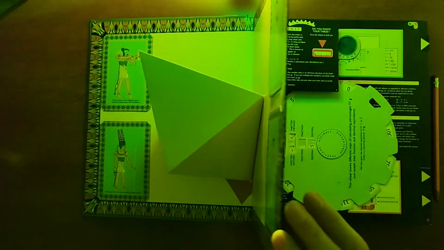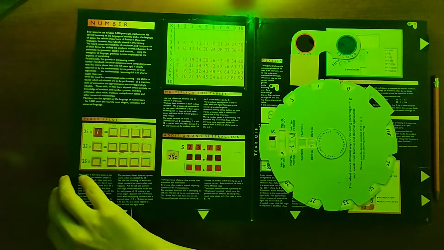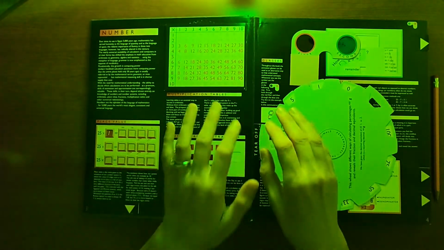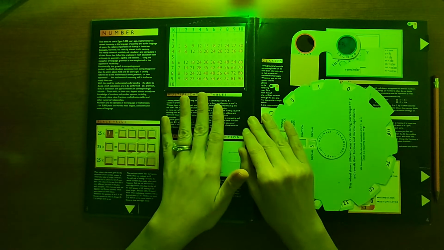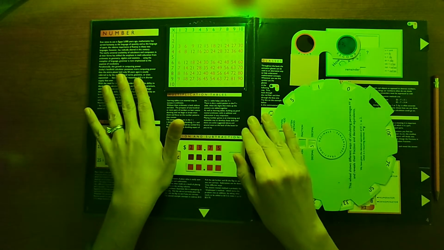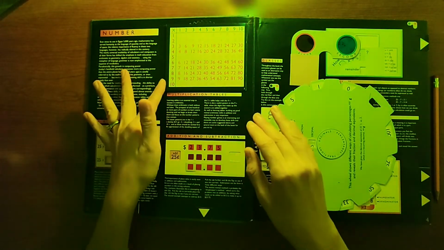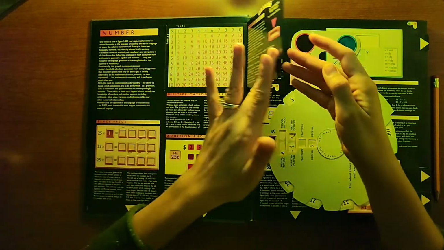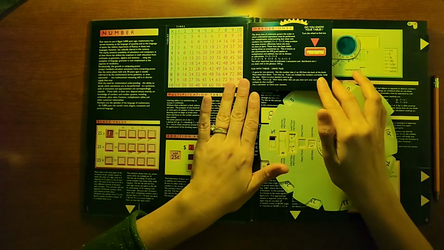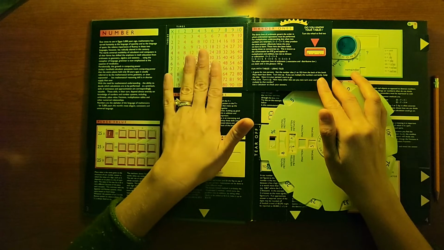It folds like this, and here are the numbers. This one is more likely a multiplication.